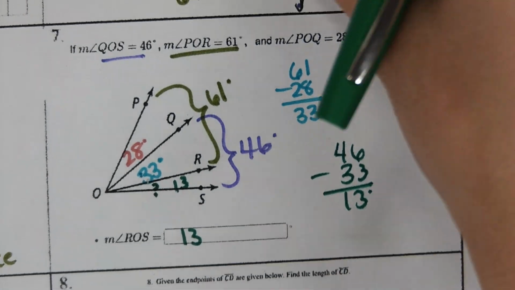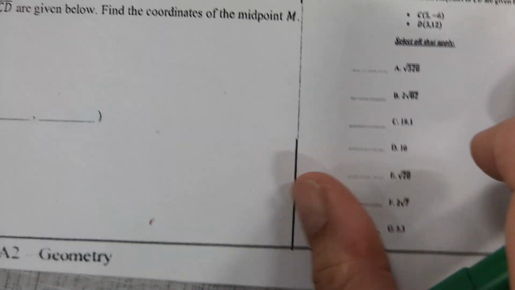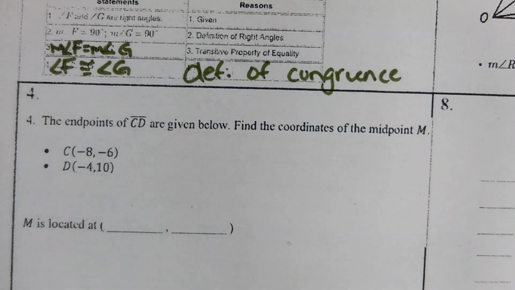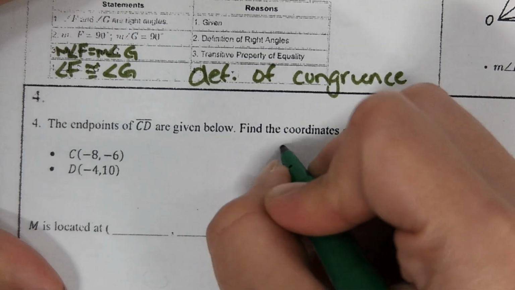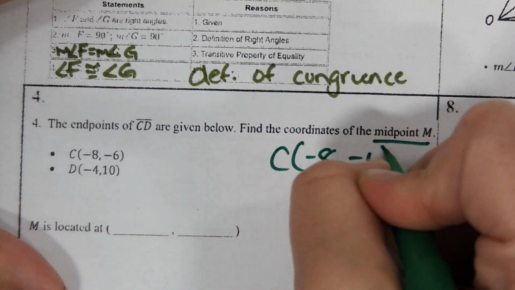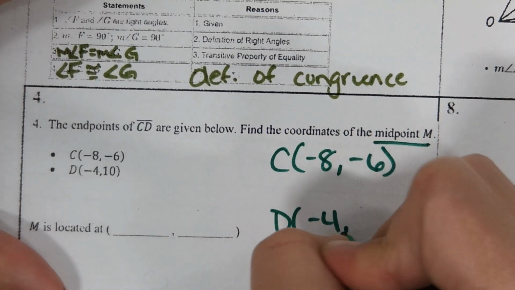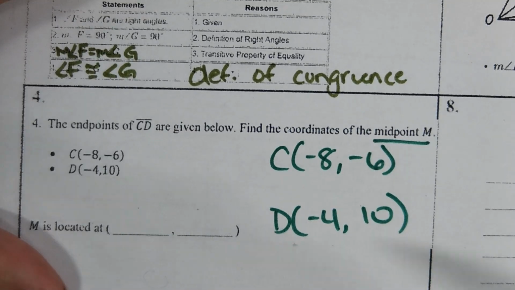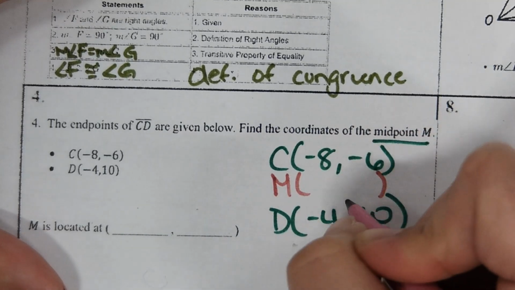Okay, the next one, we've seen this style of problem quite a bit. I can guarantee it'll be on the exam as well. It says the endpoints C, D are given below. Find the coordinates of the midpoint M. So C is at -8, -6. D is at -4, 10. It wants to know what the midpoint is.